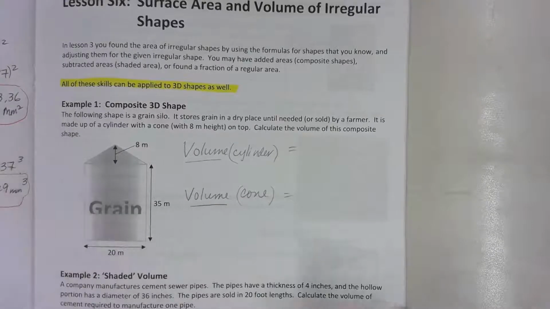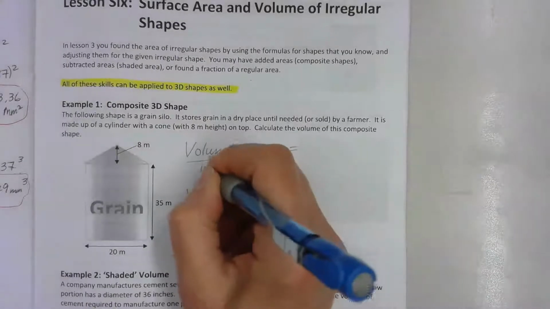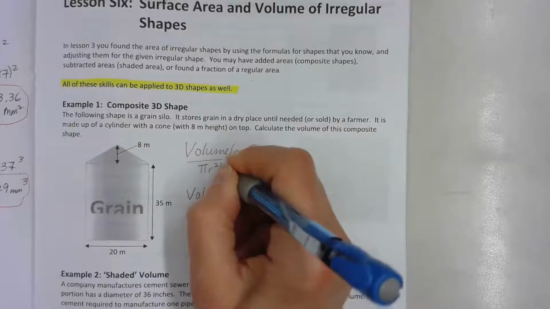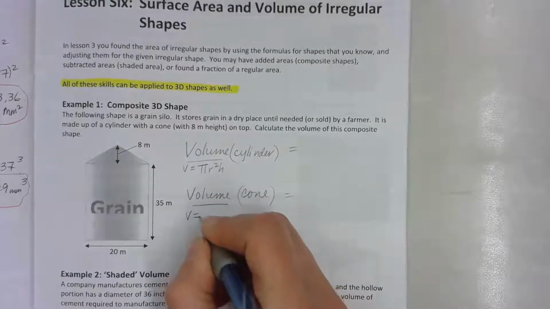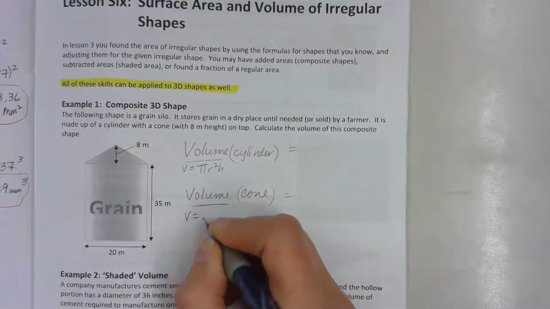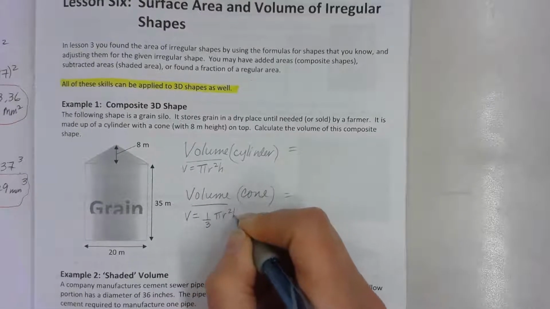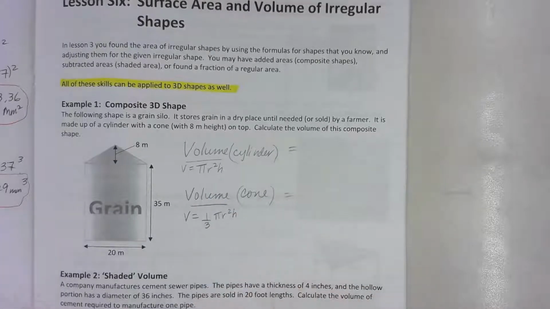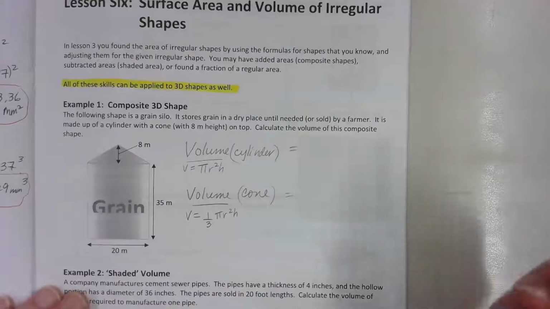And the volume of a cylinder is pi r squared h. I'm just going to record my formula here, pi r squared h. And volume of a cone is a third of pi r squared h. Notice how the formulas are almost identical, so that must mean that 3 cones fit into a cylinder.